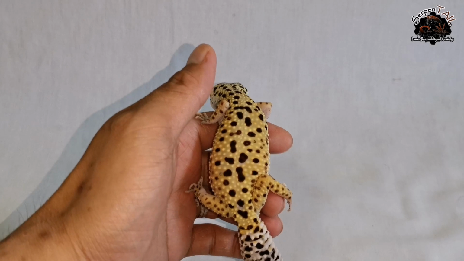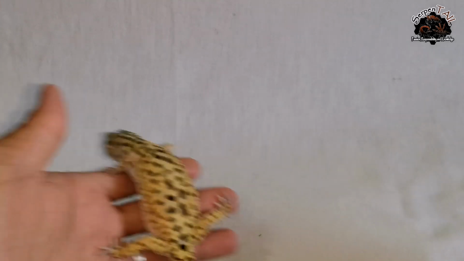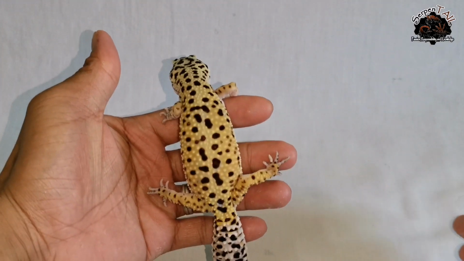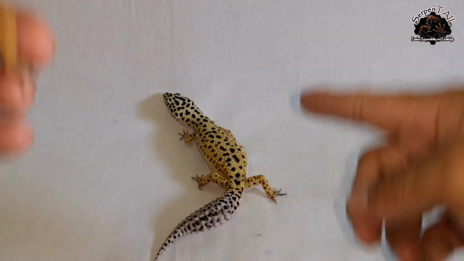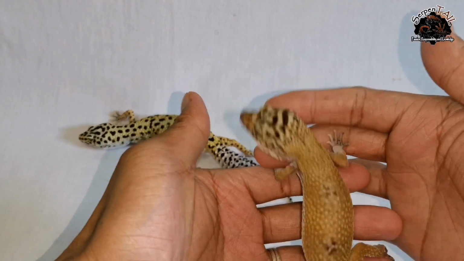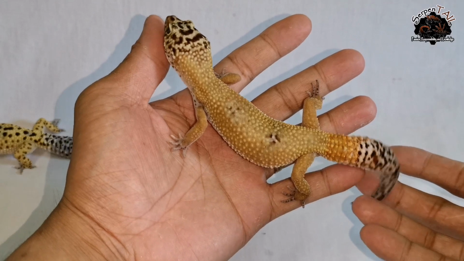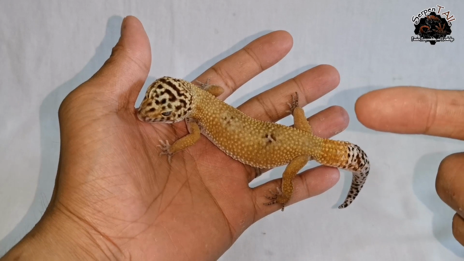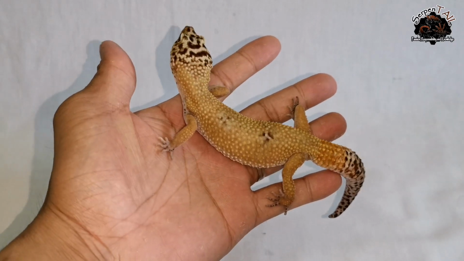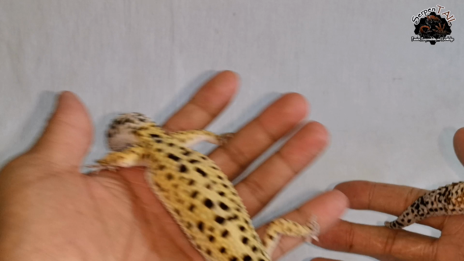Alright, let's proceed to the hypo so you can see the difference between the hypo and the normal. As you can see, this is the normal and this is the hypo. The normal has a very large number of speckles on its body, unlike this one, which only has a few speckles that you can count with your hands, or with your fingers, I'm sorry. There are 1, 2, 3, more than 6 spots on its back, which is considered hypo. Actually, this is the offspring, and the normal I showed you earlier is its mother. So this is its mother.